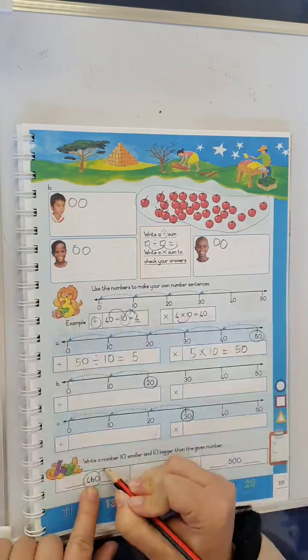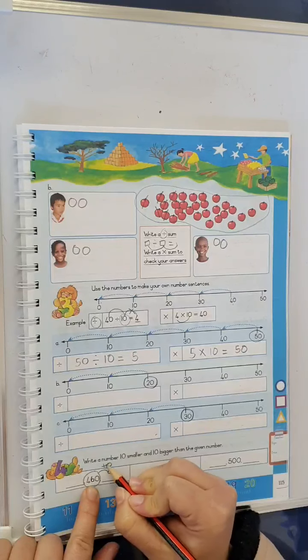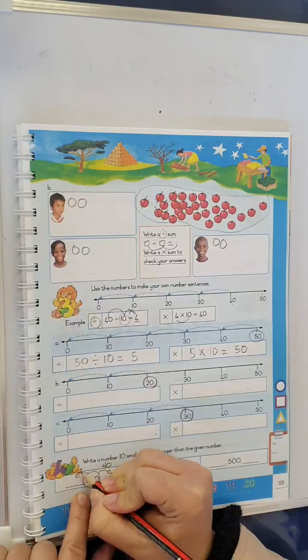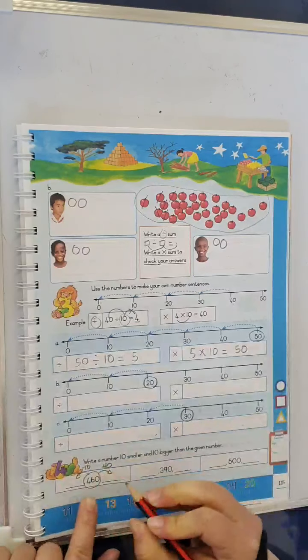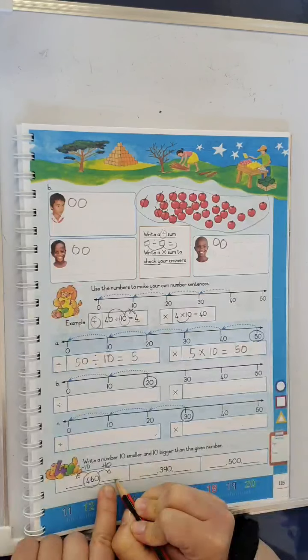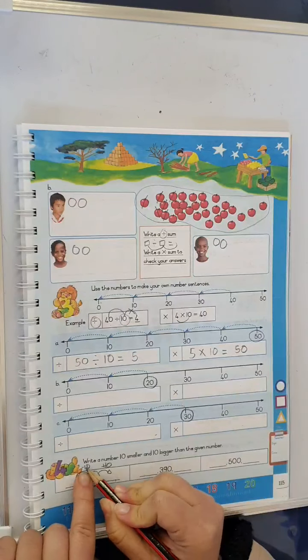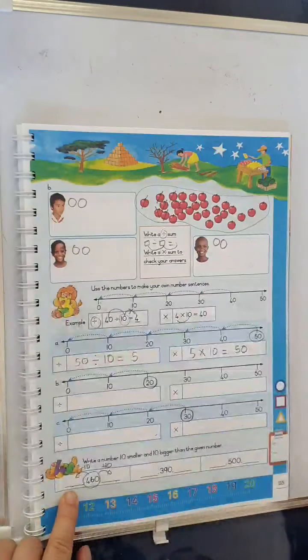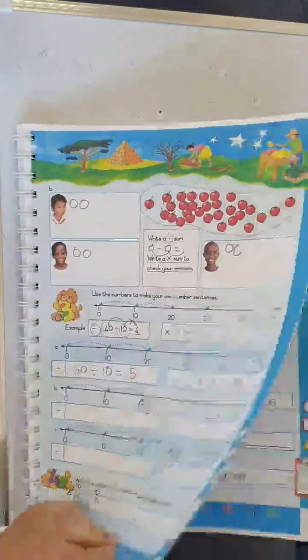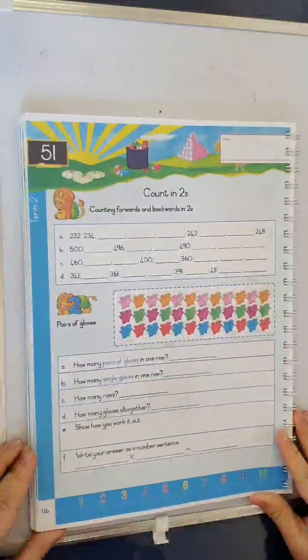So basically, it's plus 10 on this side and minus 10 on that side. So it's 460 plus 10 equals, and 460 minus 10 equals. So that's what you have to do over there. Okay, so let's move to page 116.